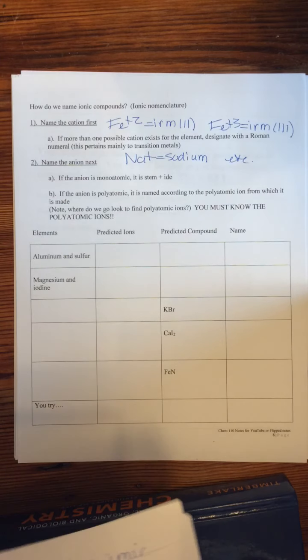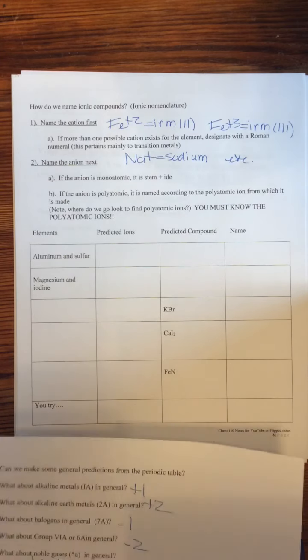If it is monoatomic, name it according to the stem plus IDE. Chloride, oxide, nitride. Monoatomic, only one. If it's polyatomic, then you just name it according to the name. So if you see this, it's sulfate, nitrate, phosphate, and so on down the list. This is why you have to commit these to memory. Okay, so let's give this a try, and let's start on page 6.